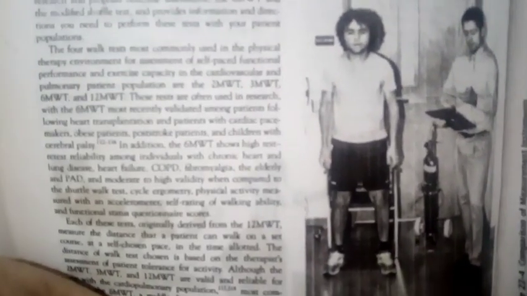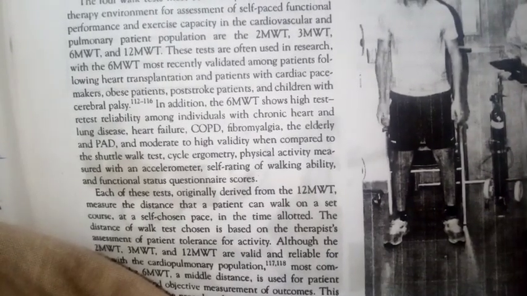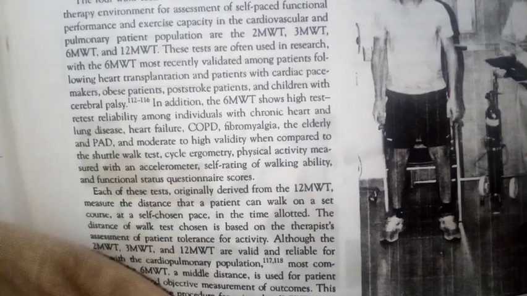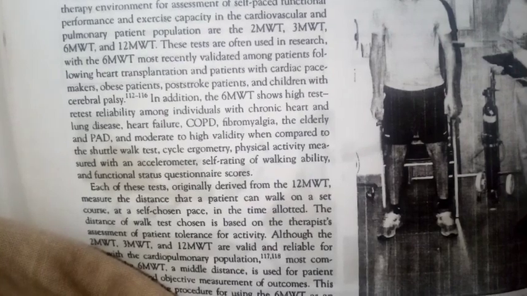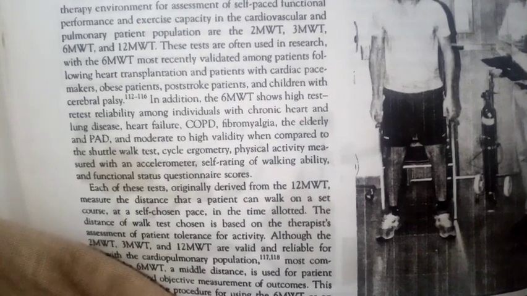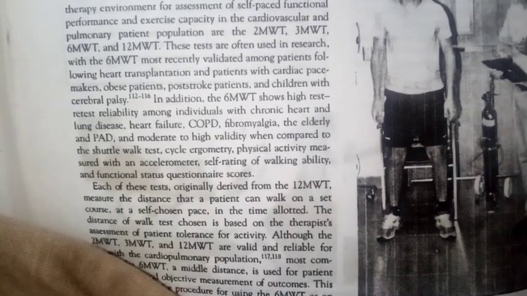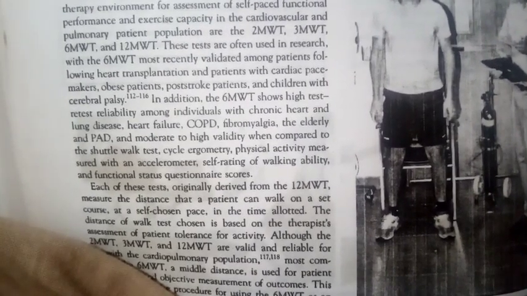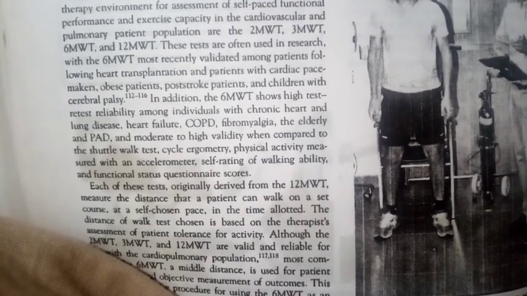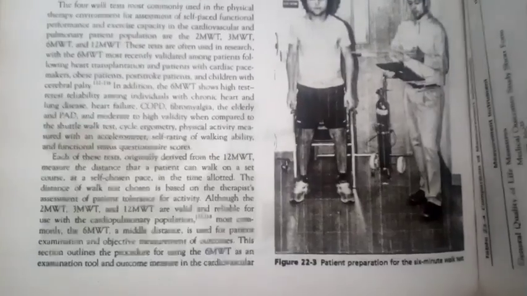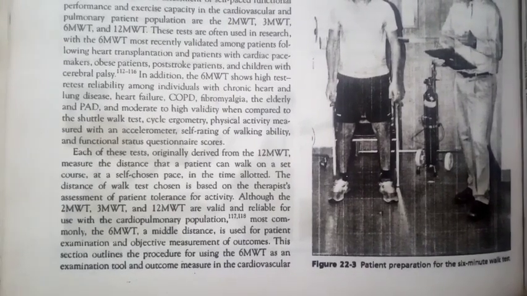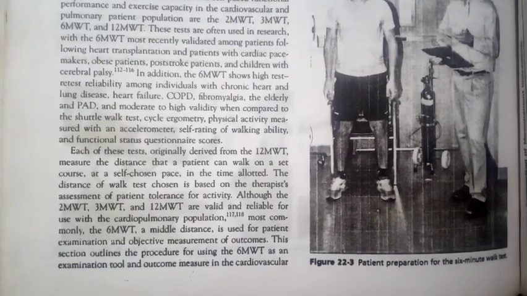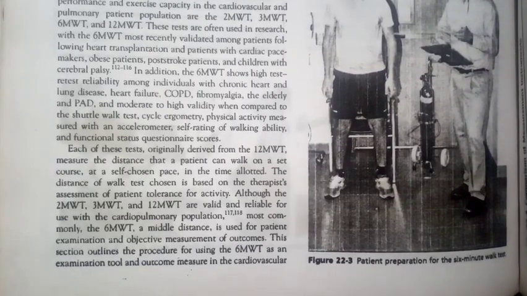In addition, the 6 MWT shows high test-retest reliability among individuals with chronic heart and lung disease, heart failure, COPD, fibromyalgia, the elderly, and PAD, and moderate to high validity when compared to the shuttle walk test, cycle ergometry, physical activity measured with an accelerometer, self-rating of walking ability, and functional status questionnaire scores. Each of these tests, originally derived from the 12 MWT, measures the distance that a patient can walk on a set course at a self-chosen pace in the allotted time.